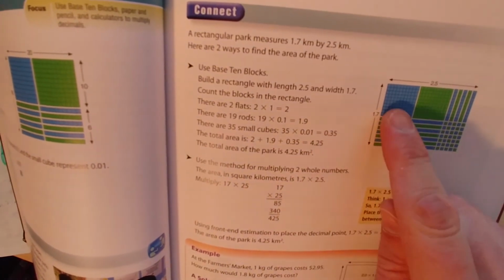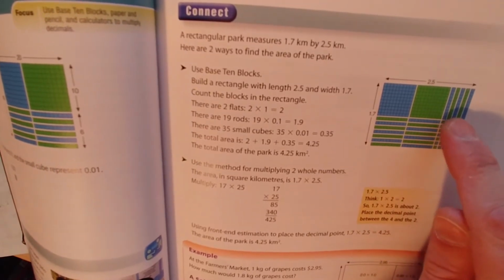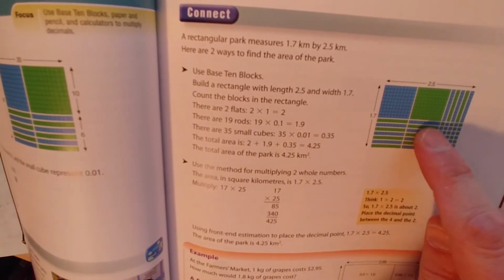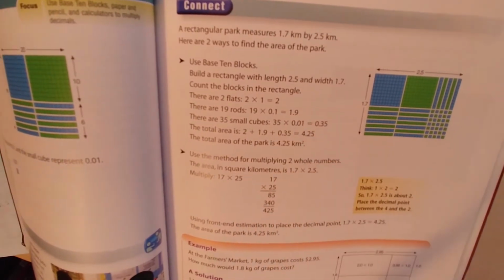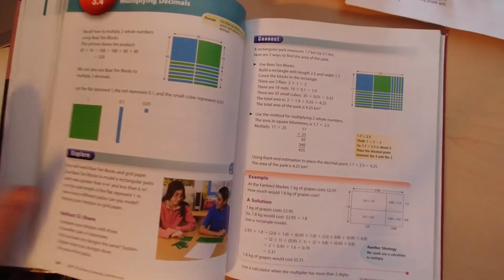So let's look what we have. We have 2 whole kilometers squared. How many tenths? 1, 2, 3, 4, 5, 6, 7, 8, 9, 10, 11, 12, 13, 14, 15, 16, 17, 18, 19 tenths. Well, let's write this down. I have 2 whole kilometers right here. So I got 2 kilometers. How can I write down 19 tenths? Yes, Miranda?